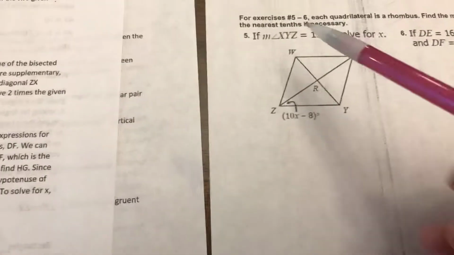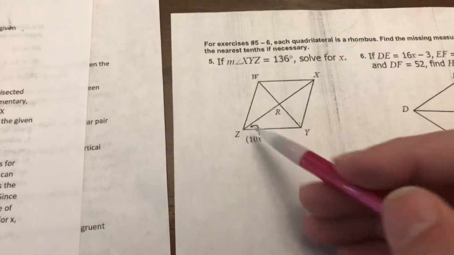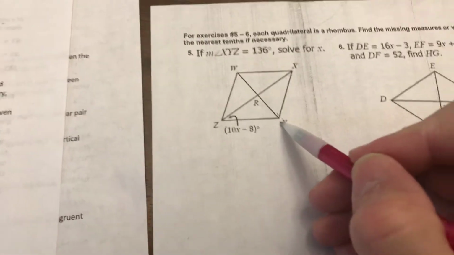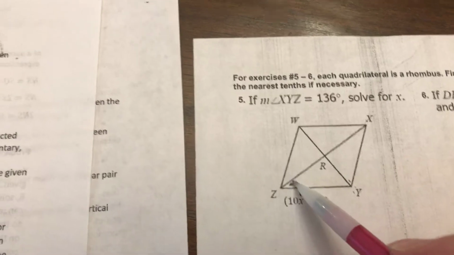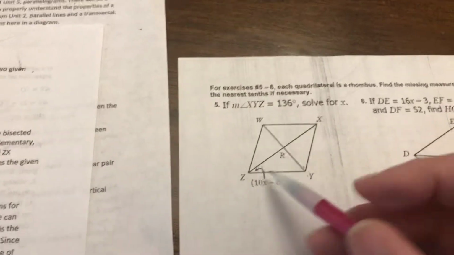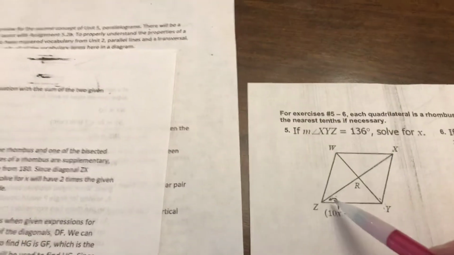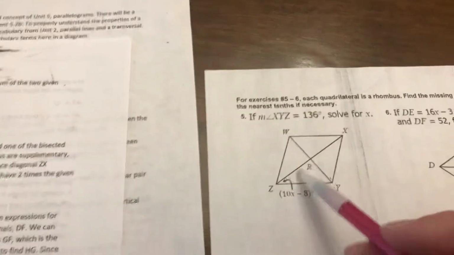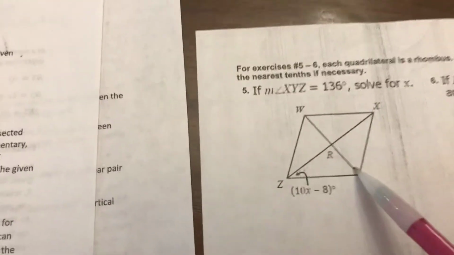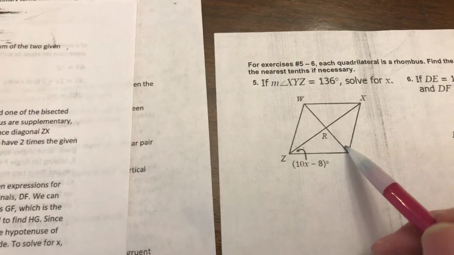So this problem here, number 5, is telling us that XYZ, this outside angle, is 136 degrees. It's giving us this angle right here, which is RXY. It's asking us to solve for x. So we know that this angle plus this angle, these are going to be consecutive angles, so they're supplementary.